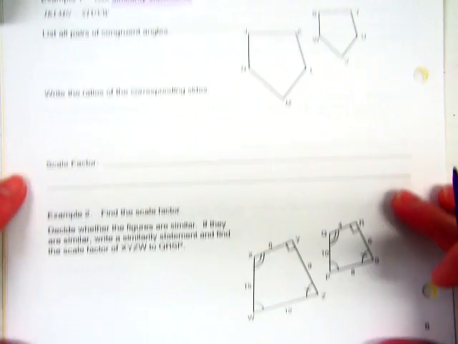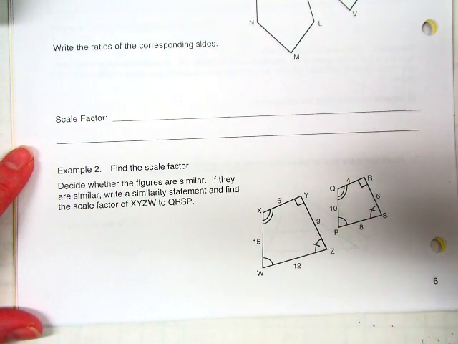The scale factor of two similar shapes is basically a comparison of their sides.